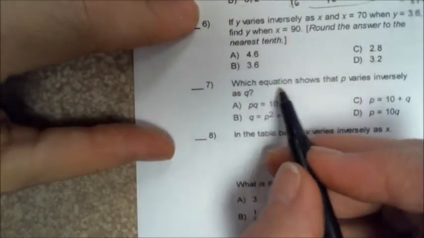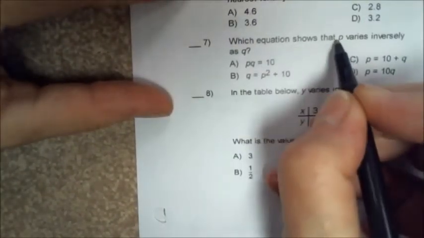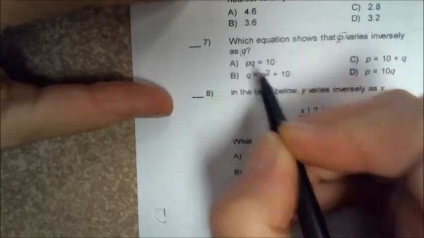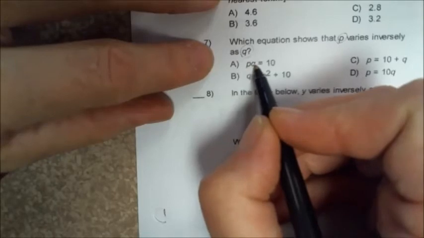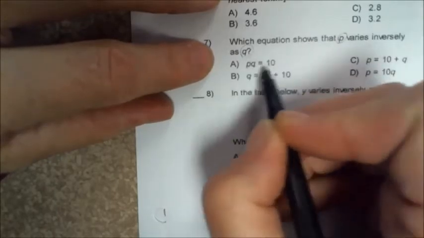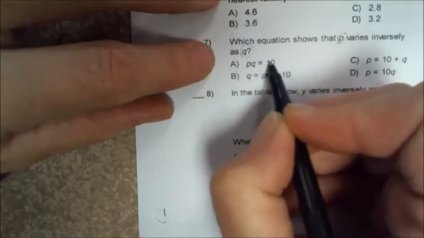Number 7. Which one of these equations shows that P varies inversely with Q? Well, remember, when you multiply the two numbers together, you're always going to get a constant. So in letter A, multiply those two variables together, and you're going to get a constant. So it looks like it's letter A.